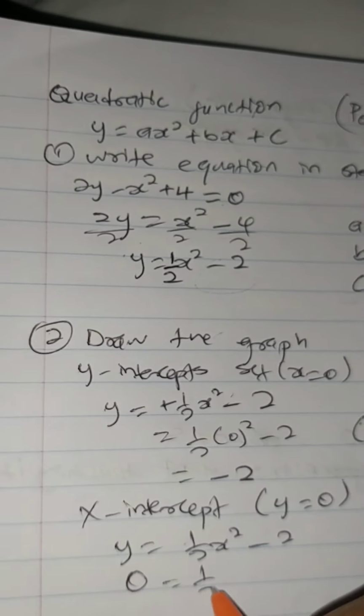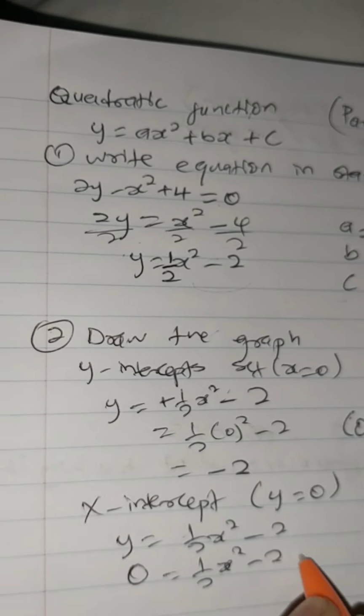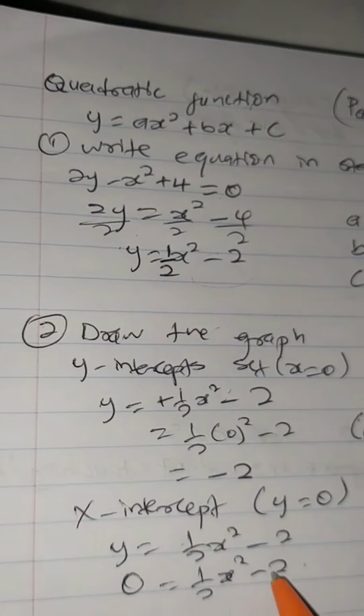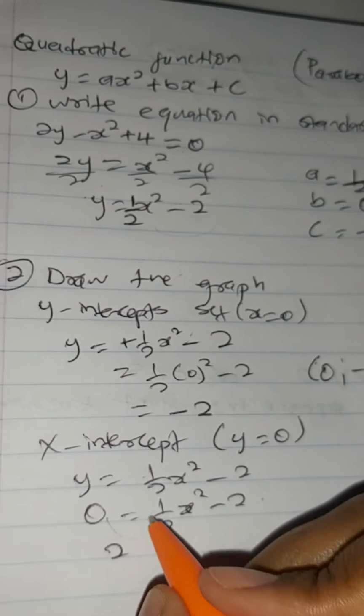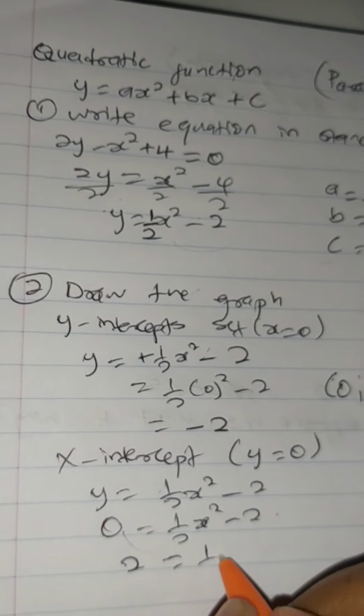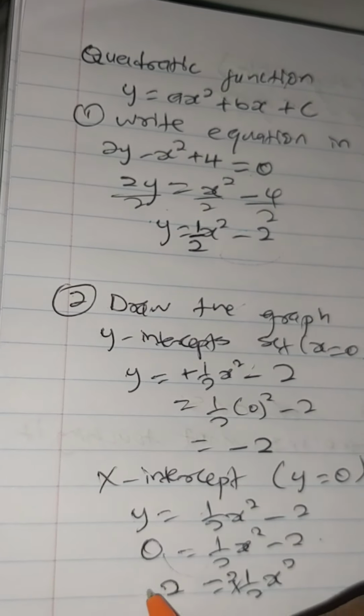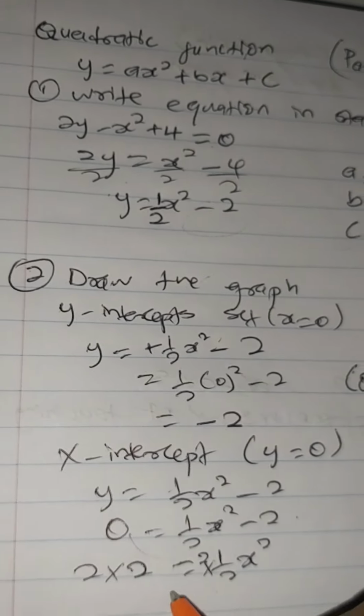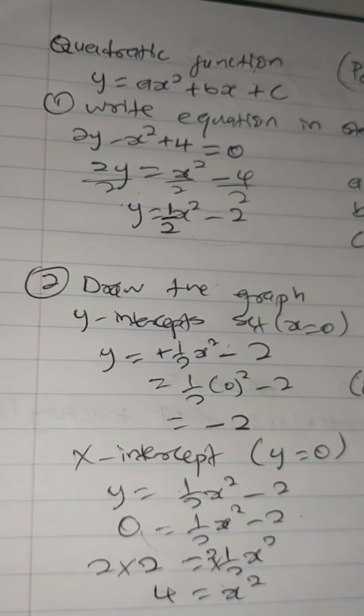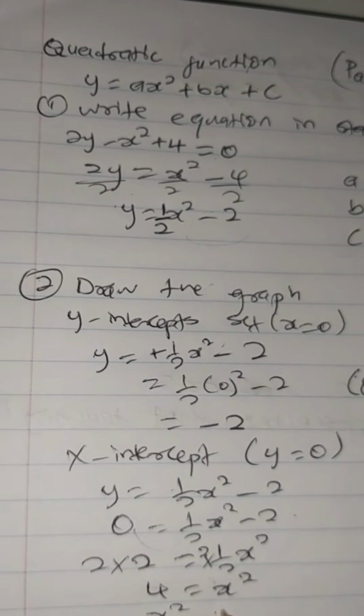Y is 0, then we determine x squared minus 2. So we can bring it to this side, it becomes a positive. We're trying to make x the subject. Half x squared, then we can multiply by 2 for us to make x the subject. So we've got 4 and x squared. So x squared is equal to 4.